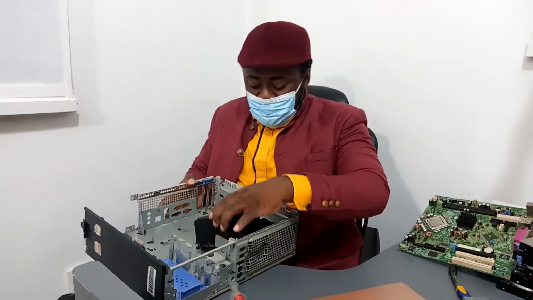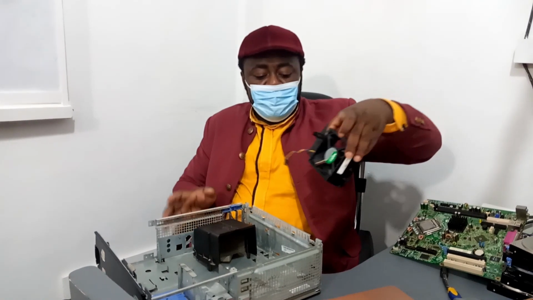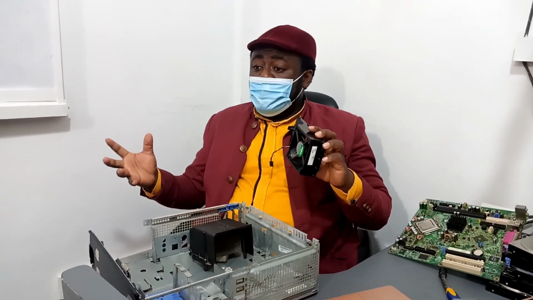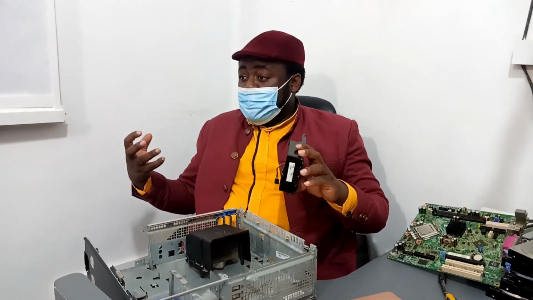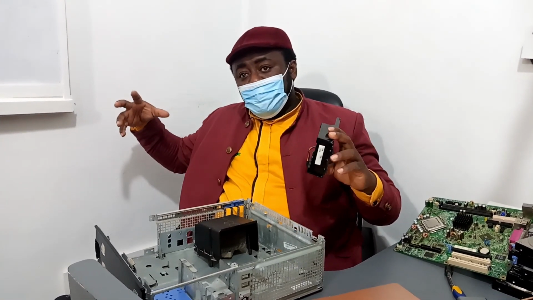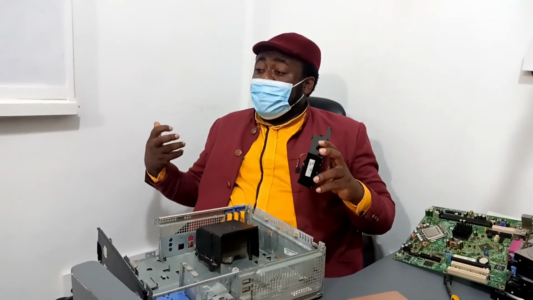Let me show you something else. Okay, first of all, I'll remove the fan. This is how it looks like. And it is designed to expel warm air and bring in cool air. When the fan turns, it is designed to expel the warm air and to draw in cooler air. That is how the fan works.